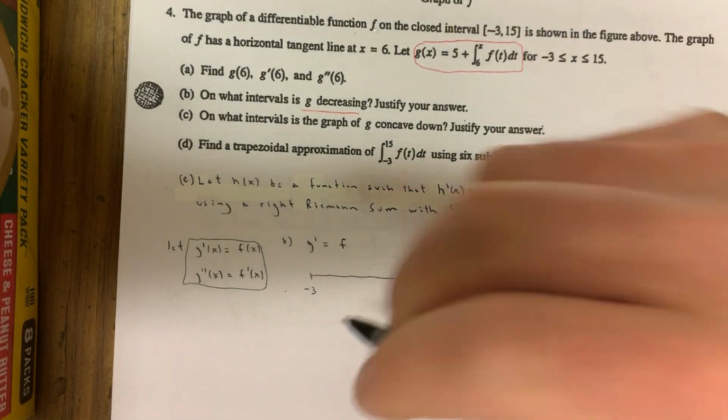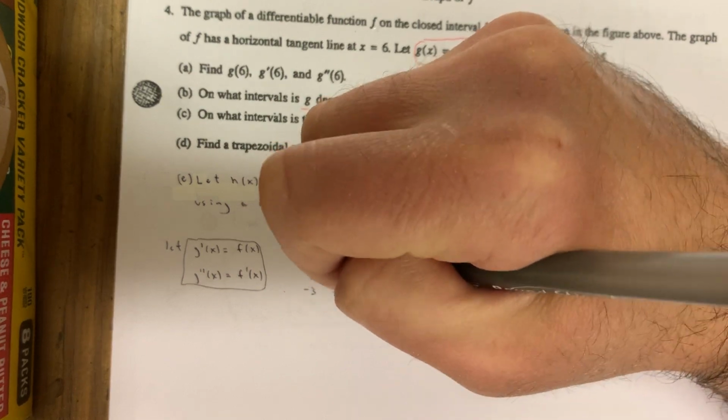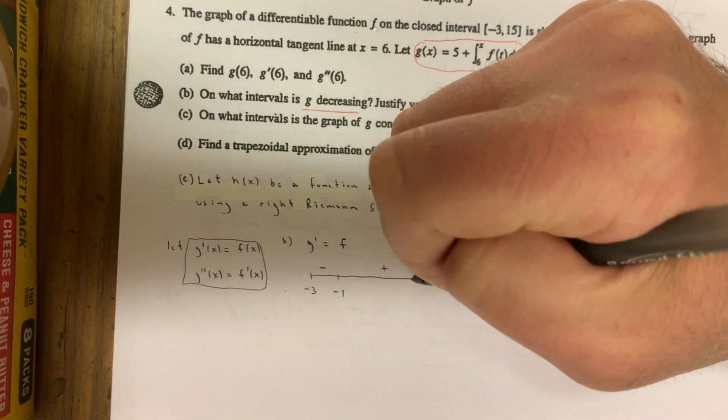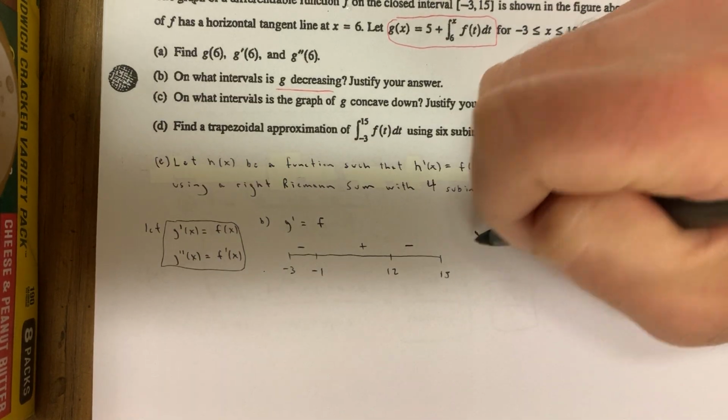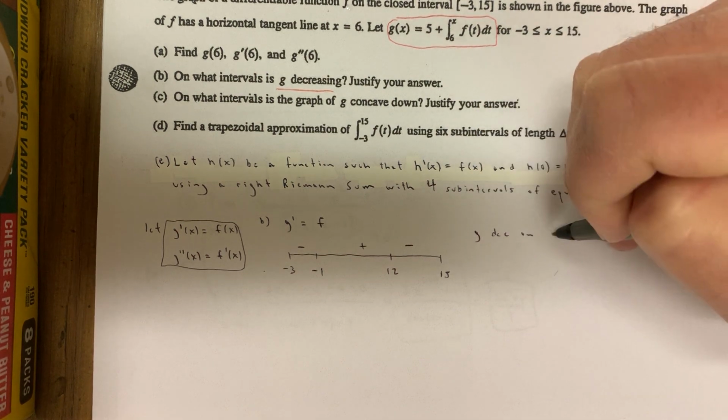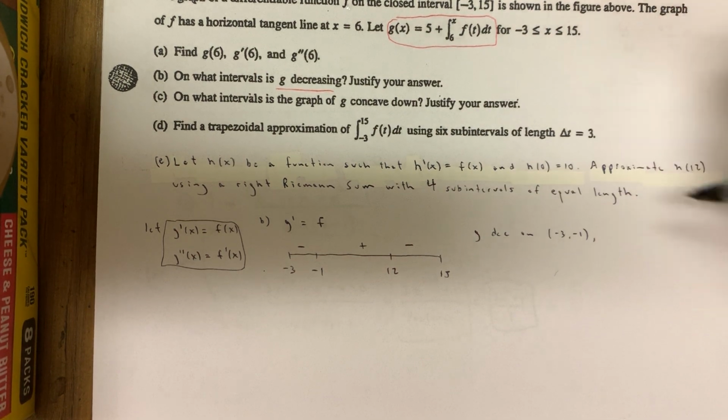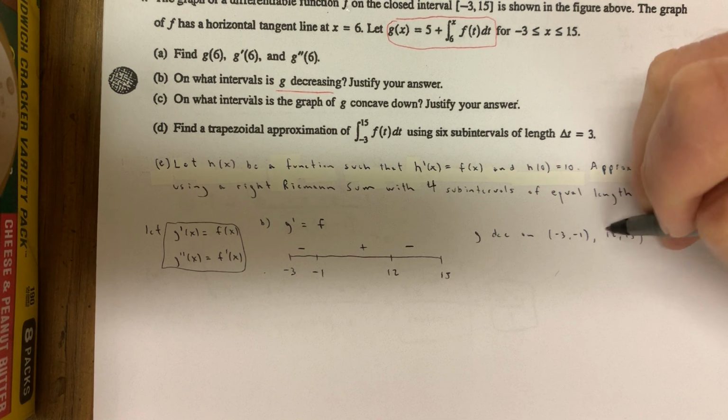I want to check above and below. From -3 to -1, this thing is below. Then it's above until we get to 12, and then it's below the rest of the way. Okay, so we just want to know where G is decreasing. So G is decreasing on -3 to -1, and also 12 up to 15.